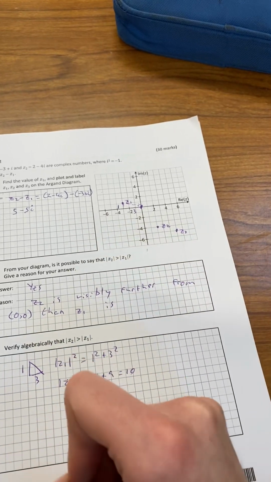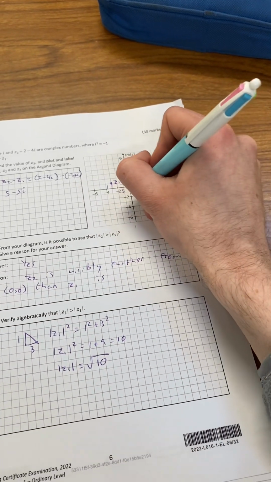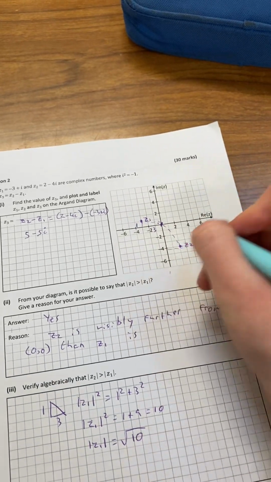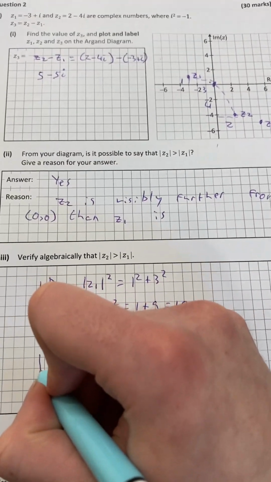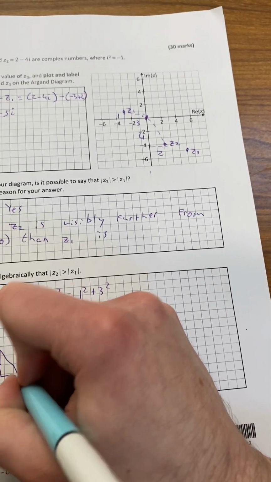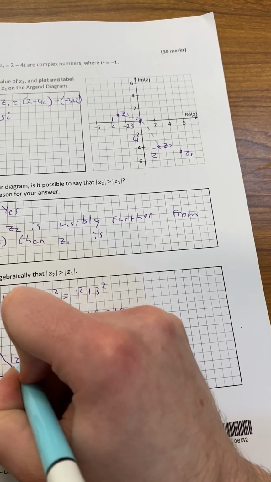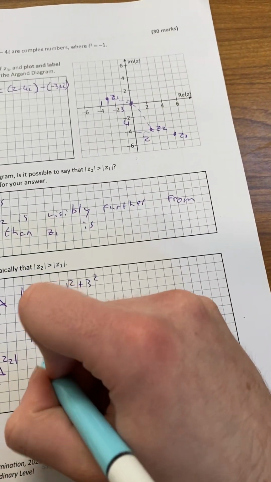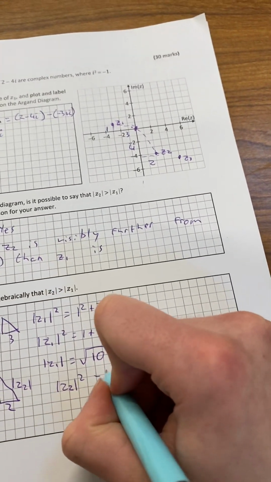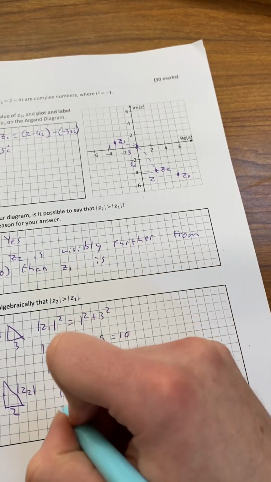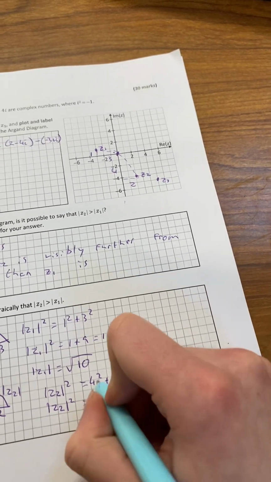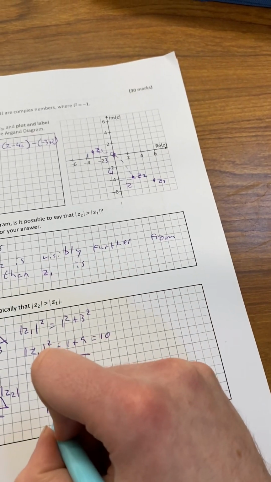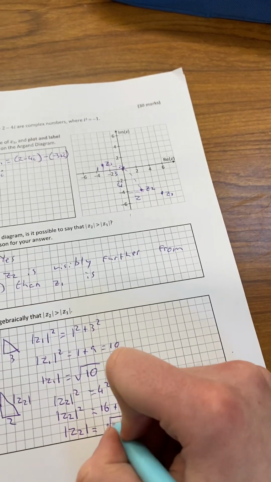What about Z2? Z2 is down here. To get to Z2, we have to go across 2 and down 4. So this triangle looks a bit like this: 4, 2, and this is the modulus of Z2. Modulus of Z2 squared equals 4 squared plus 2 squared. Modulus of Z2 squared equals 16 plus 4, which is 20. So the modulus of Z2 equals the square root of 20.